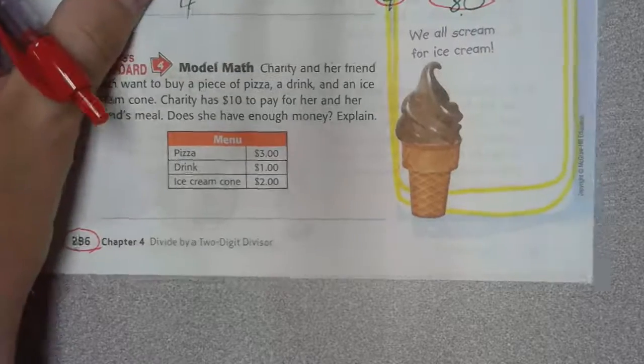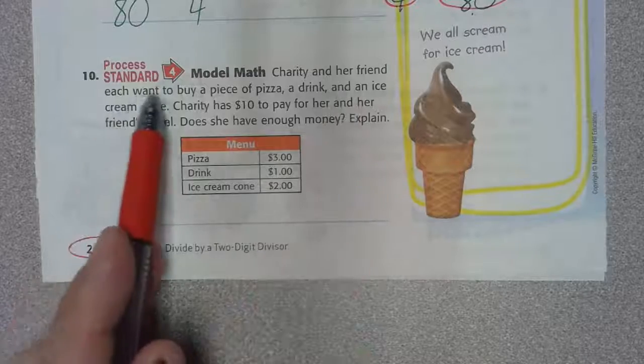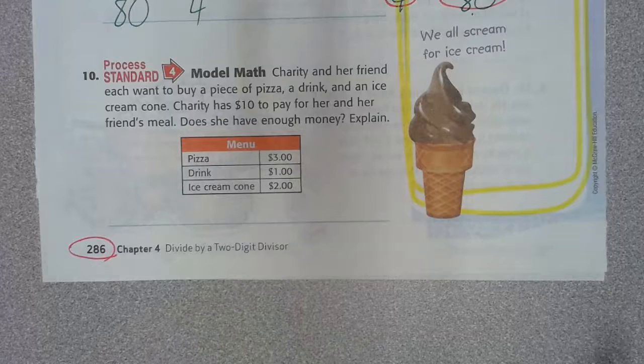So Gavin's going to help me since he's back here. So Charity and her friend each want to buy a piece of pizza, a drink, and an ice cream cone. So what's our first step?